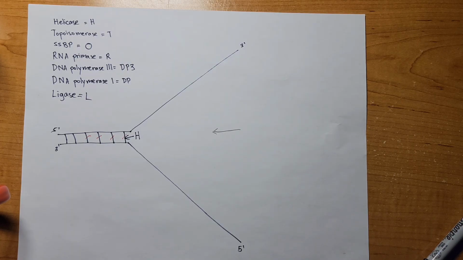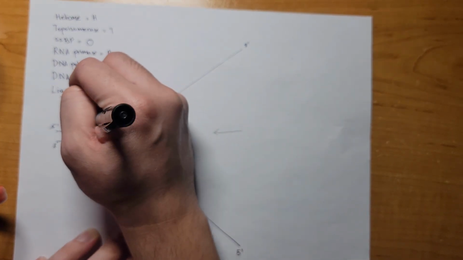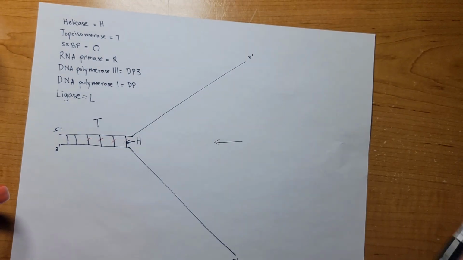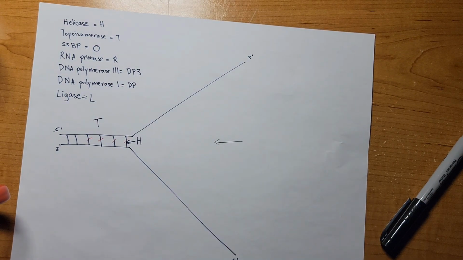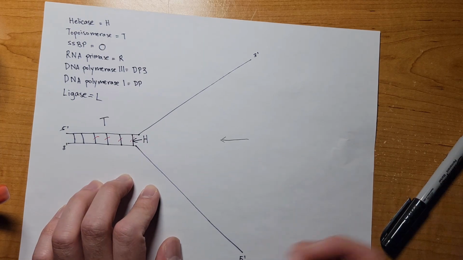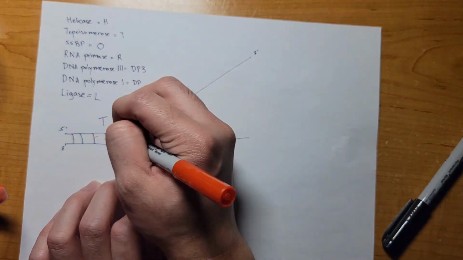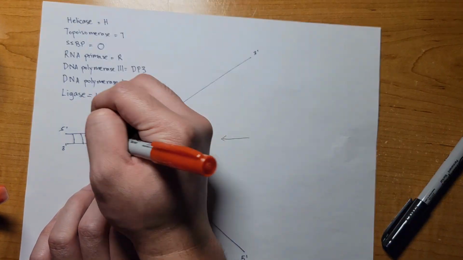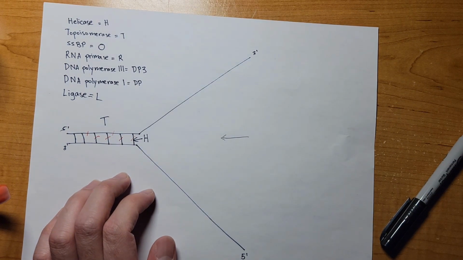What's next? Topoisomerase. Topoisomerase, like I said before, prevents supercoiling. If it was you, where do you think topoisomerase would be to prevent supercoiling? Topoisomerase would be around here, right? Because it has to relieve the tension on the part where the coiling could happen. Basically, topoisomerase will make a cut on the phosphate backbones just to relieve the tension.